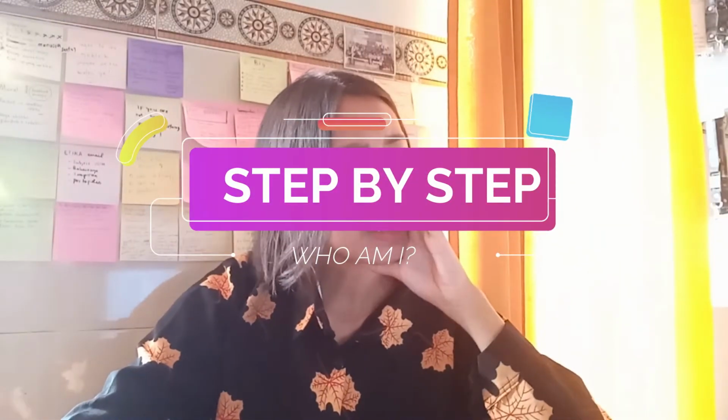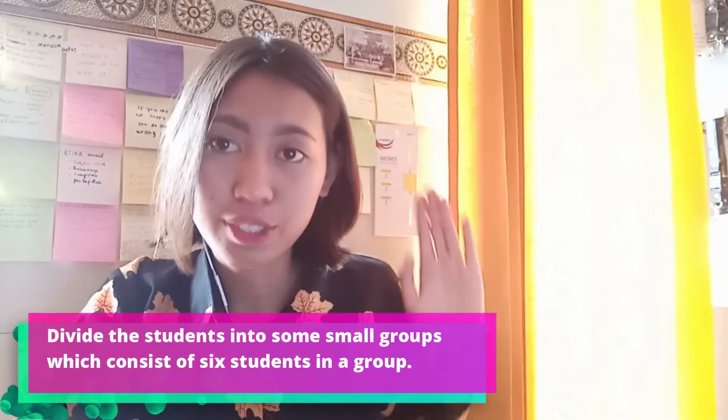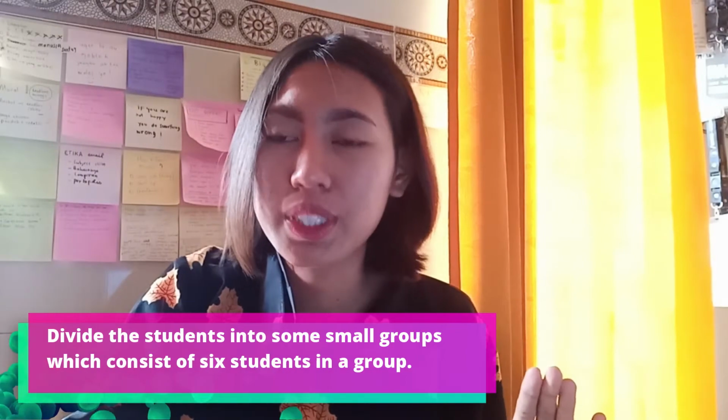Okay, so now I would like to explain to you the step-by-step and also the tools that I use in this activity. Okay, Bunga, so what is the first step? Hold on. The first step is you need to divide the students into some groups. But I suggest you just divide them into 4 to 6 students in a group. But it depends on how many students you have in the class.